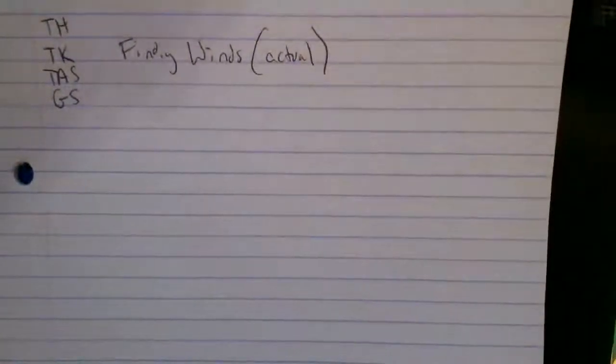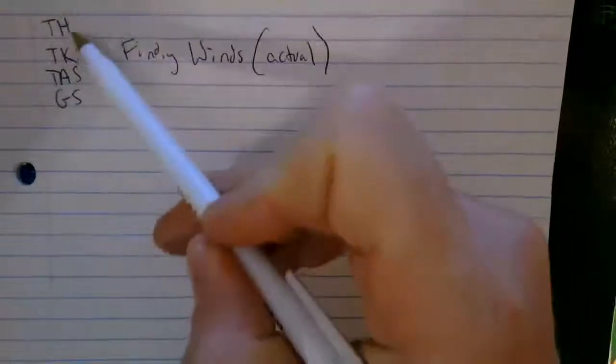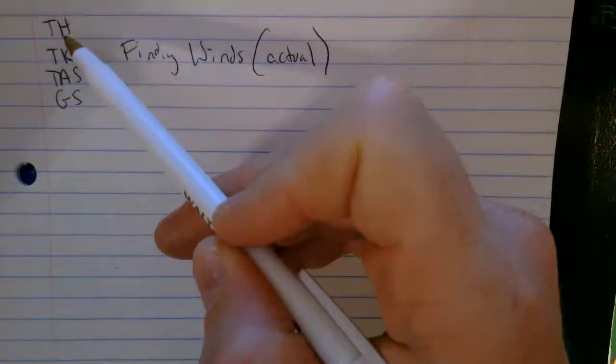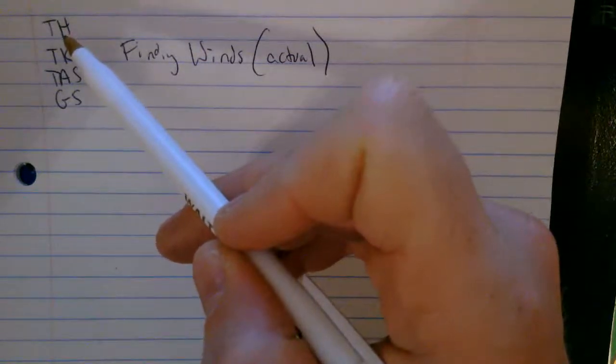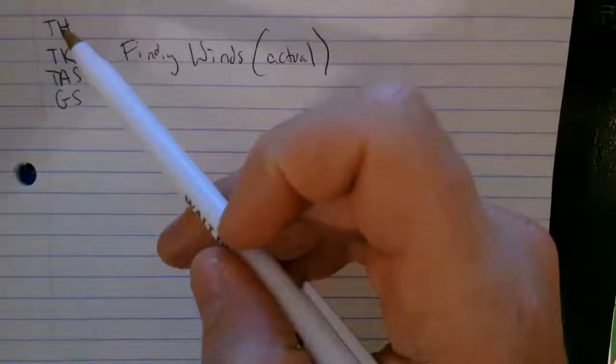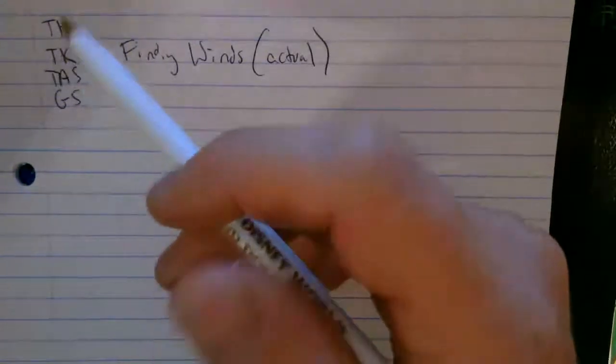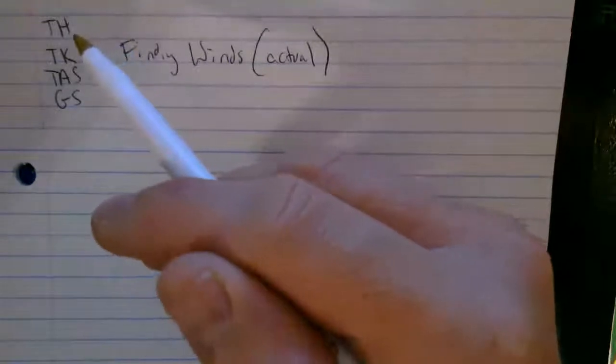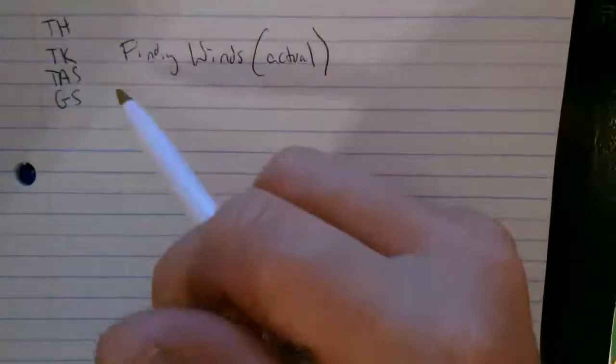Now you can't do in-flight winds without having pre-flight winds, right? And why is that? It's because there's already a given true heading. You wouldn't have a true heading unless you already had some sort of predictive winds, right? So forecast winds would have been given, and then you would have done a pre-flight wind calculation to determine what that true heading is. Okay.